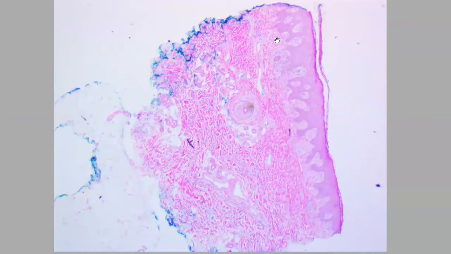The common locations for these lesions are knees, elbows, scalp, lumbosacral areas, or glans penis. And nails can be affected in around 30 to 40% of cases in the form of yellow-brown discoloration. And sometimes separation of the nail plate can happen in these cases.